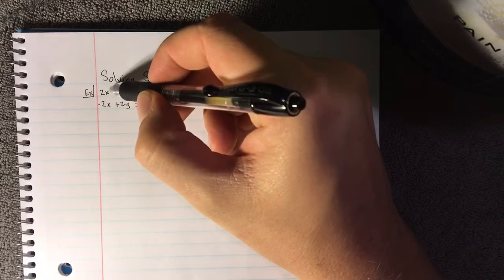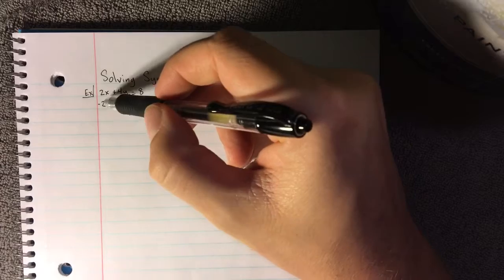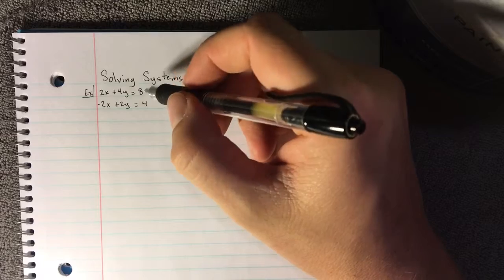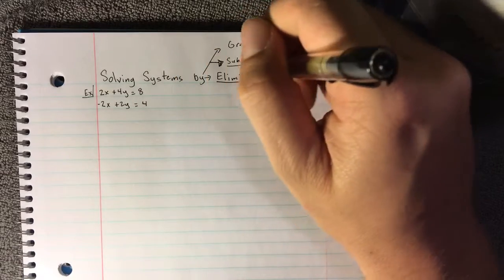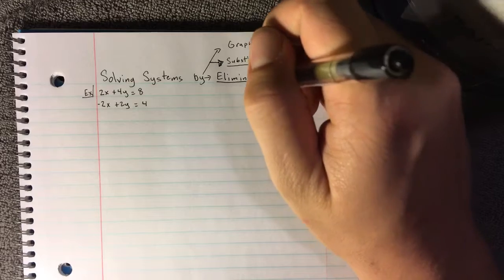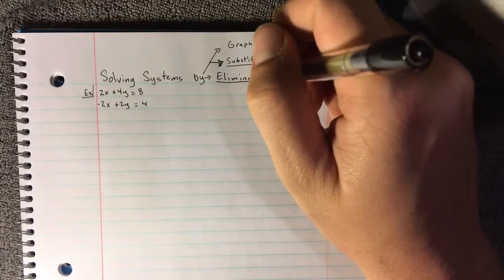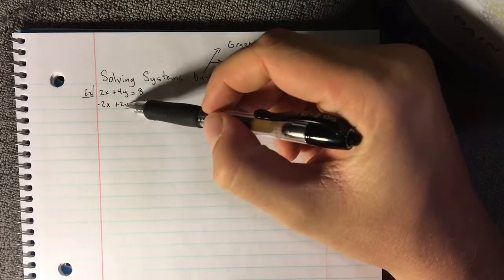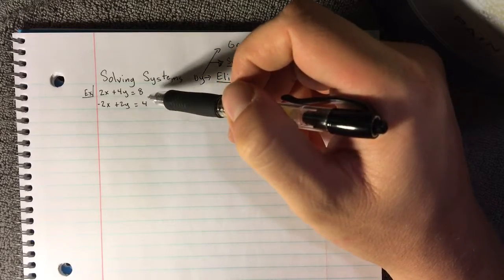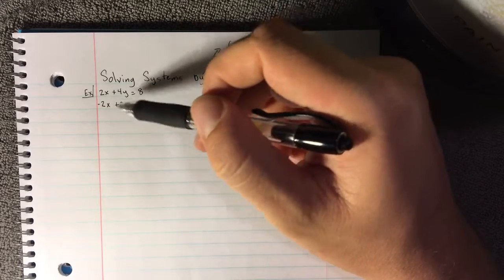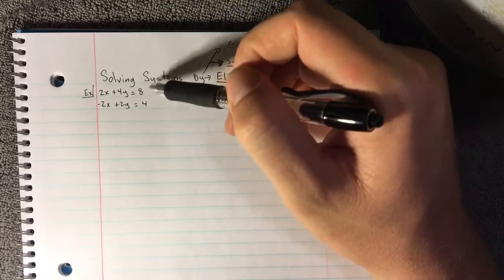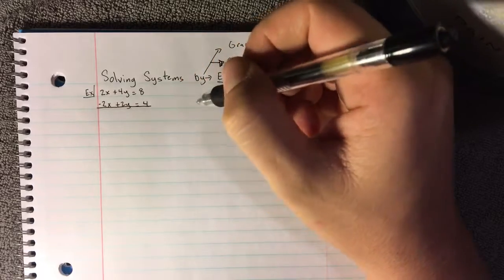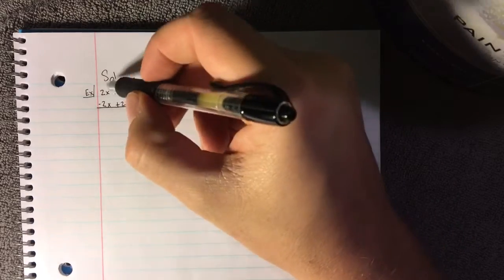So we've got 2x plus 4y equals 8, and we've got negative 2x plus 2y equals 4 as our two equations in our system. The elimination method literally just goes by its name. We're going to eliminate one of the variables. The way we eliminate one of the variables is we're going to identify if we can add something or subtract something or get something to essentially eliminate itself out. I picked an easy example here, and we're going to just go ahead and jump right into it.